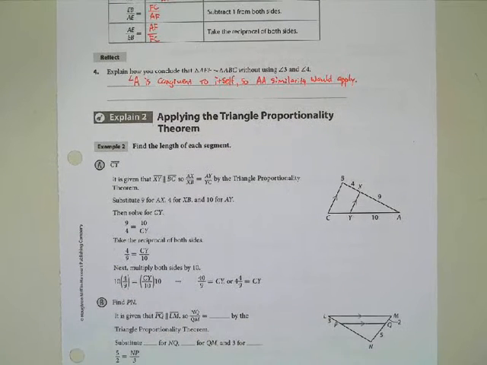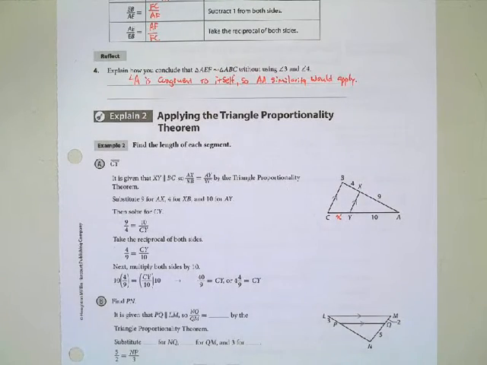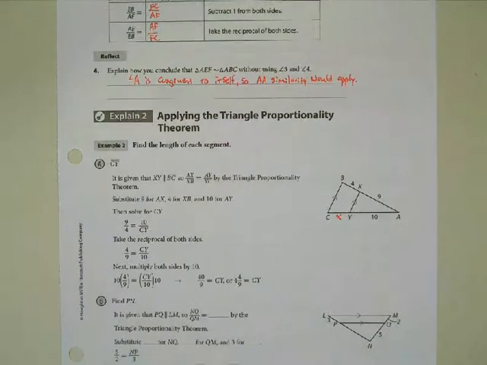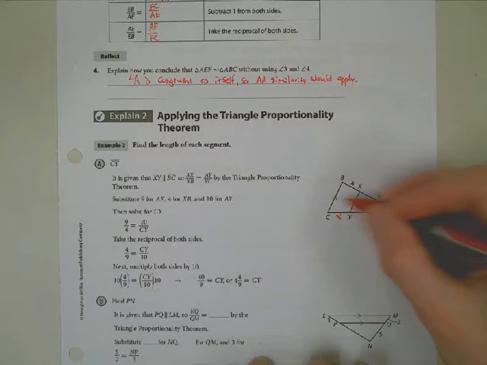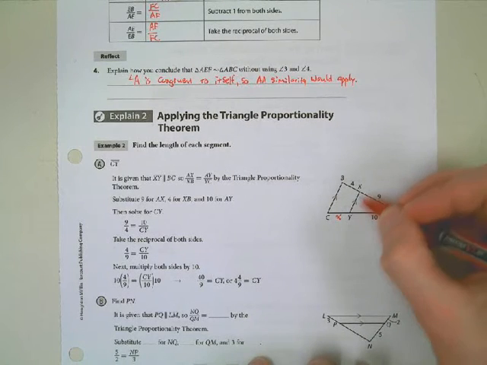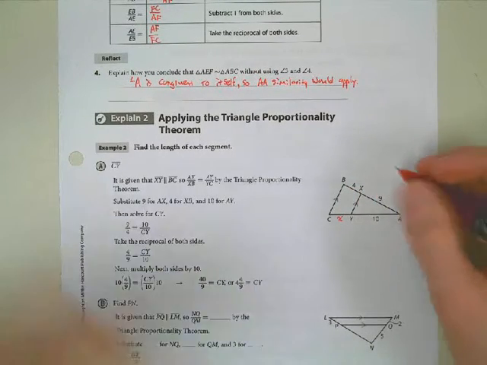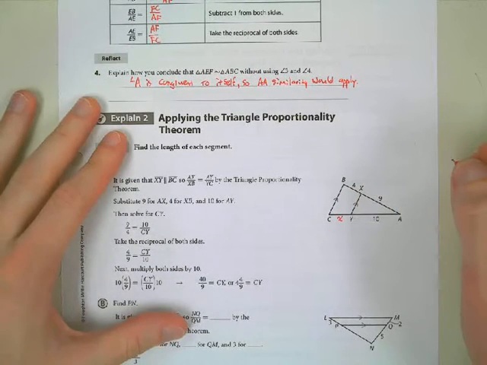So for example, number 2 says find the length of each segment. And so for letter A, we want to find CY. So I'll call that x here. And so, Michael, can you set us up here? We have 2 parallel lines. So this big triangle ABC is being split. The 2 sides are being split by a parallel line to that third side there. What's the ratio we could write here? 10 over x equals 9 over 4. You got it. 10 over x equals 9 over 4.